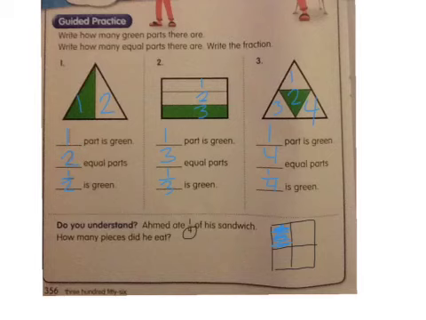How much did he eat? Well, you would say Ahmed ate 1 of the 4 pieces. That is how much Ahmed ate.